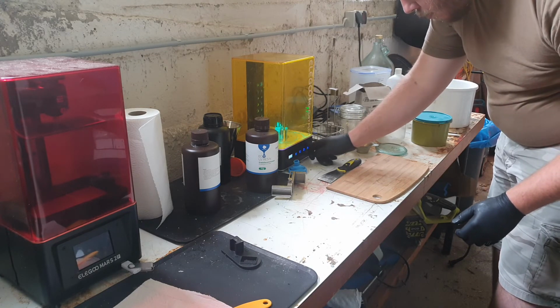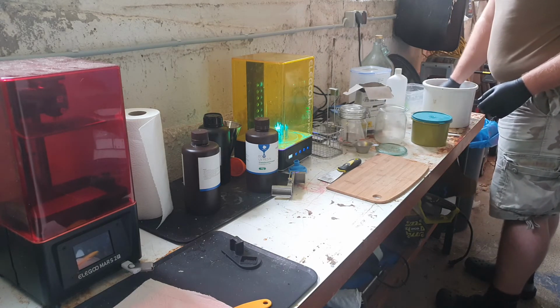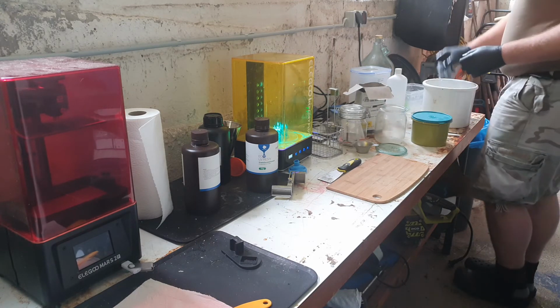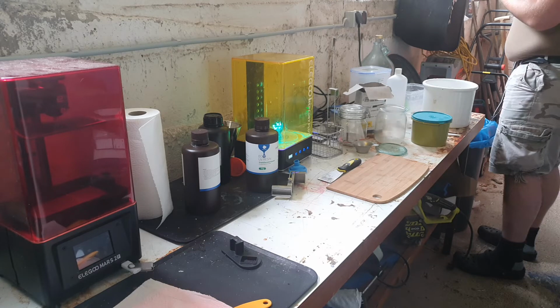Once the supports are off, you need to cure the model. You need to harden any leftover resin that might be on the surface of the model, and you need to harden the surface of the model with further exposure to UV light.